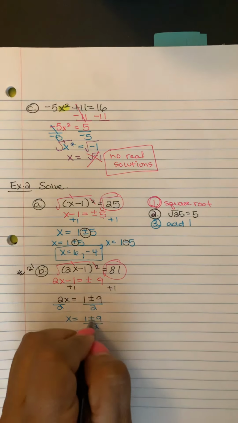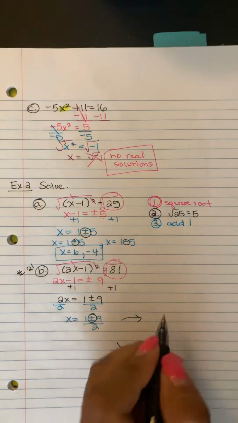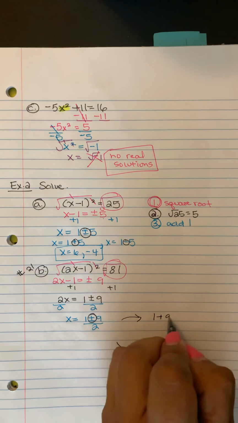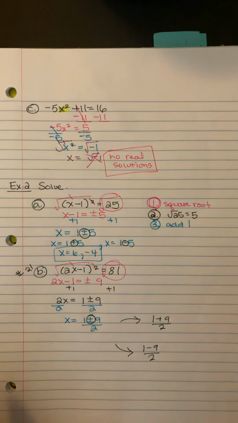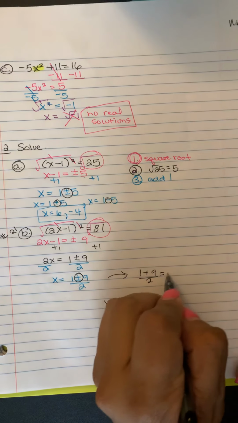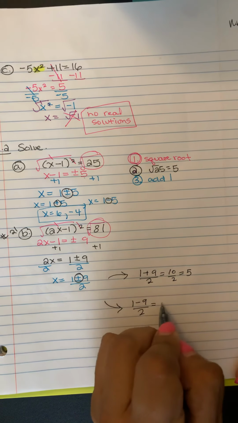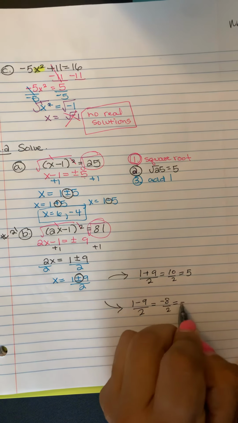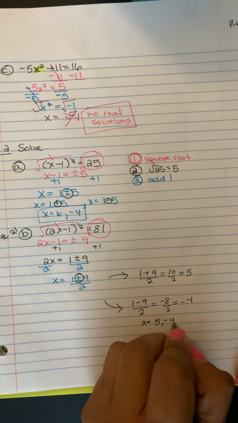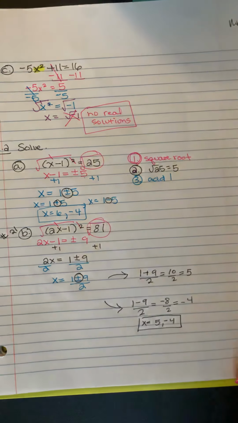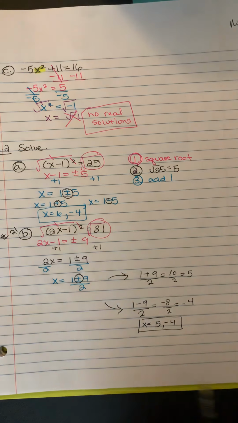I'm going to separate. And here's 1 and here's the other. So we have 1 plus 9, divide that by 2, and then 1 minus 9, divide that by 2. And we end up with 10 divided by 2 is 5. And here we end up with negative 8 divided by 2 is negative 4. So x is equal to 5, negative 4. Okay. Again, you can do this in your head, but you're still going to have to show some work, right?